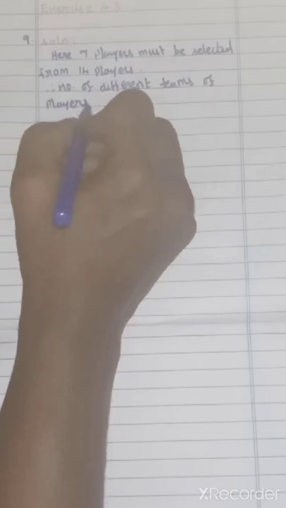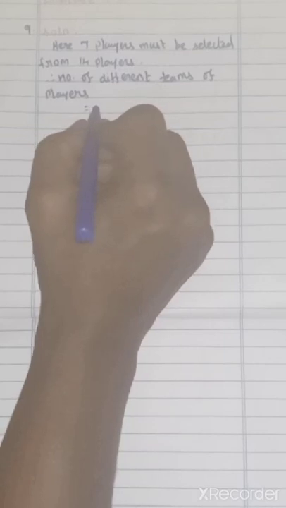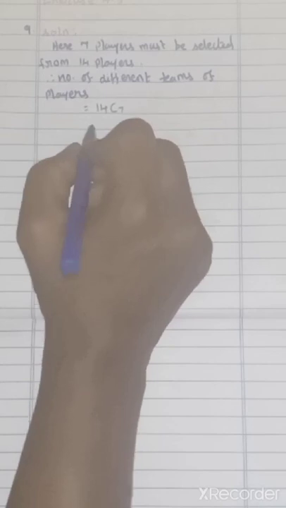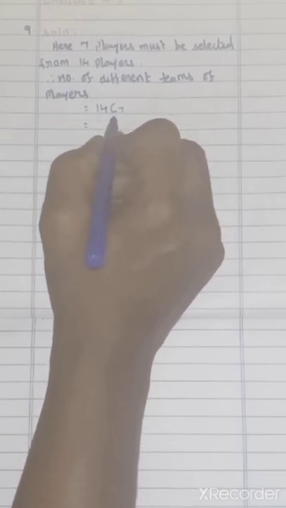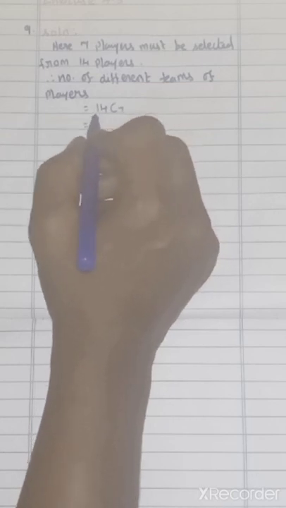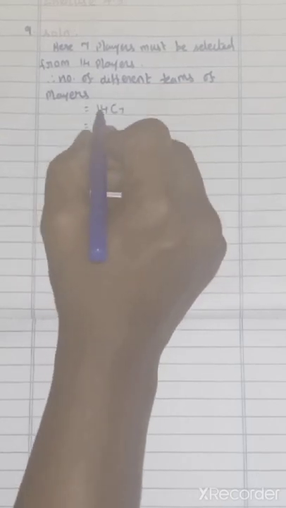Therefore, number of different teams of players. Therefore, the number of different teams of players is 14. Out of this 14, we are going to make a group of 7. So this we can write as 14C7, and we have to do it in a shortcut method without using the formula. From 14, we have to take 7 numbers down.